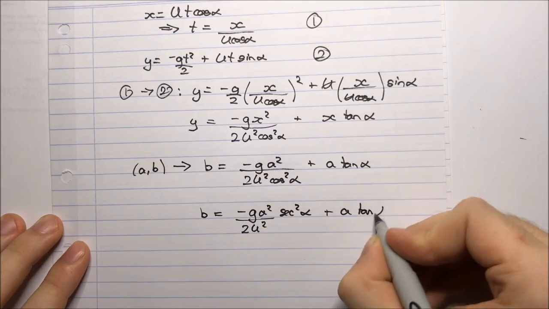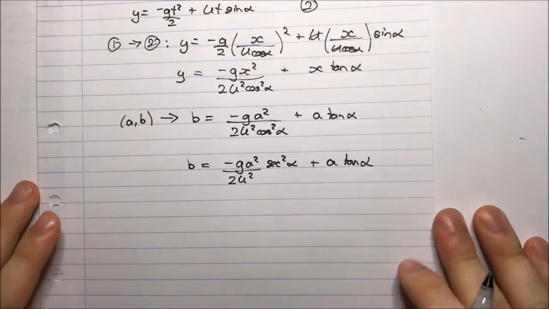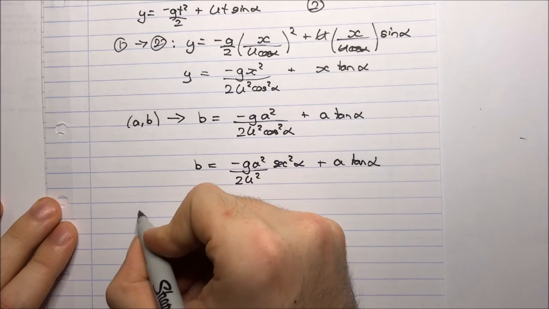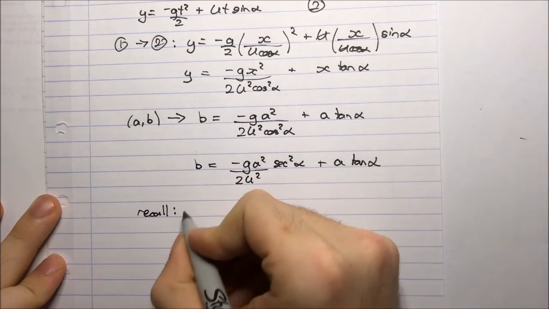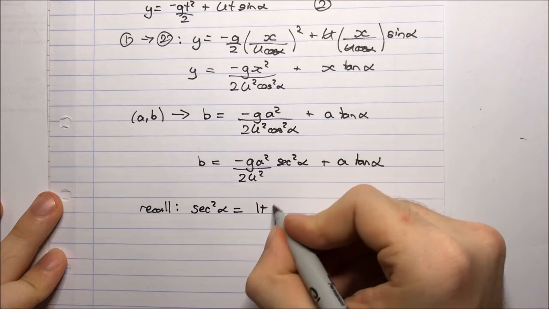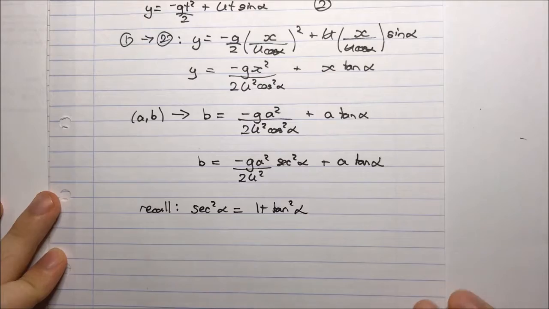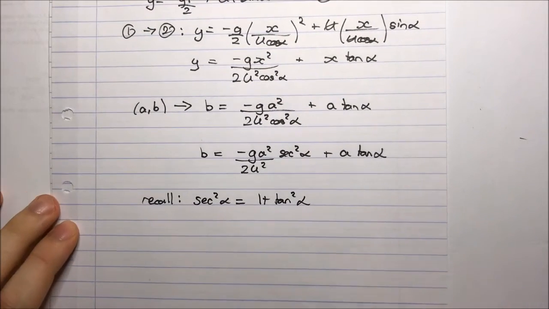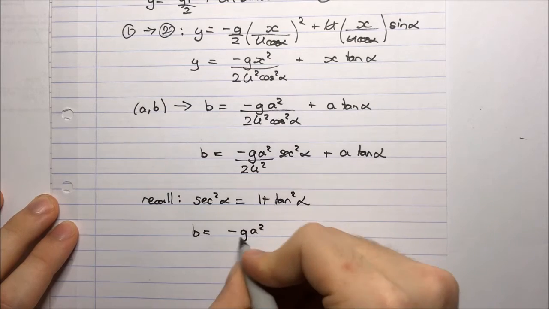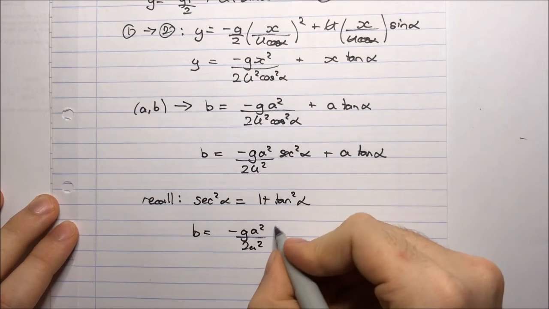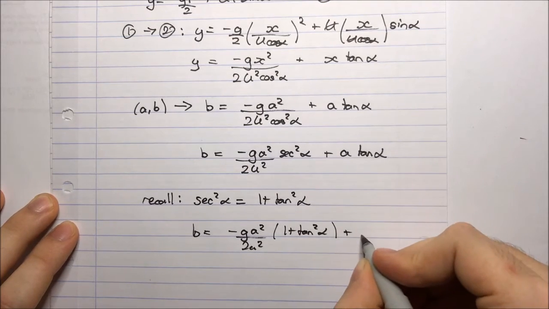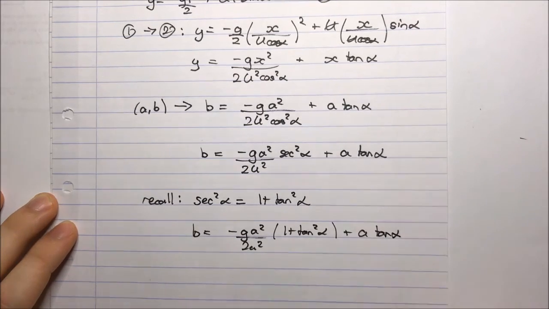And now we're going to use one of our trig identities, recalling that sec squared alpha equals 1 plus tan squared alpha. And you'll see why we do this in just a second. b equals minus g a squared on 2u squared, 1 plus tan squared alpha, plus a times tan alpha.